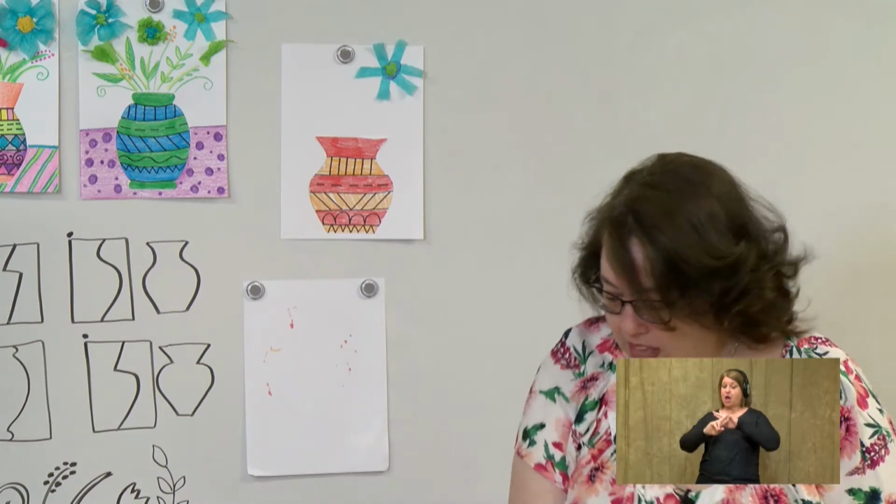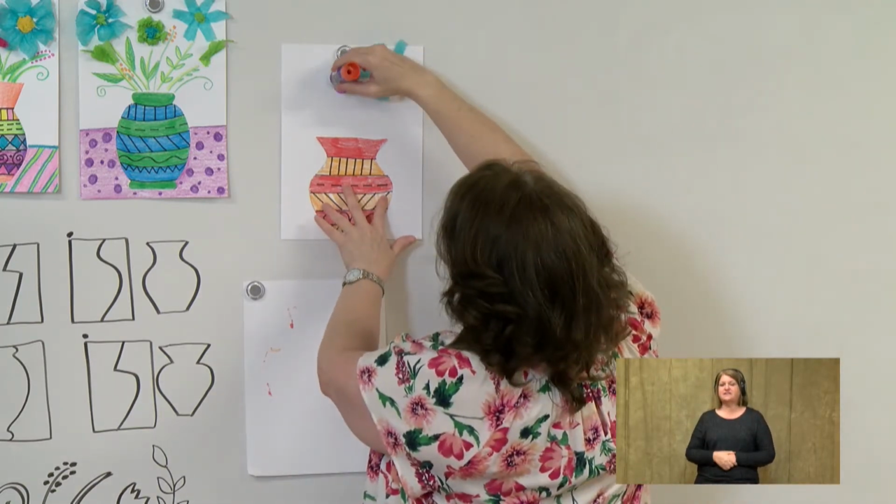Now I'm ready to do another flower. So somewhere right here would be a good spot.